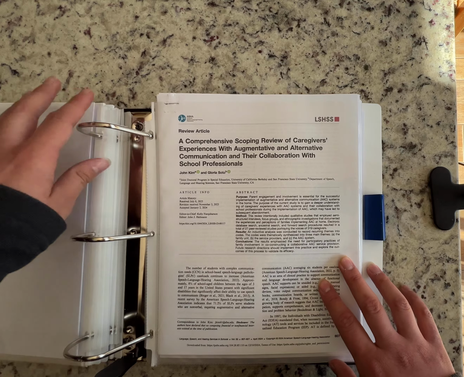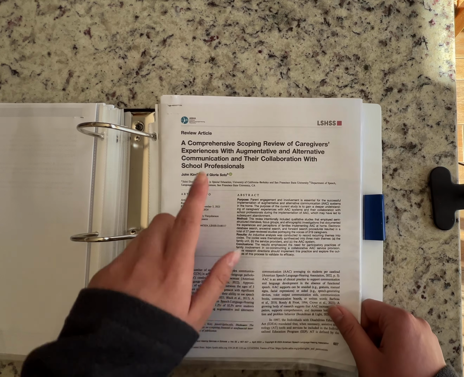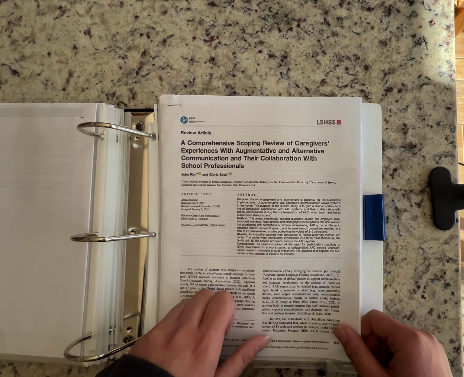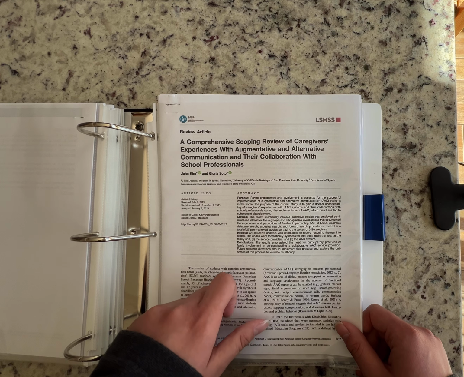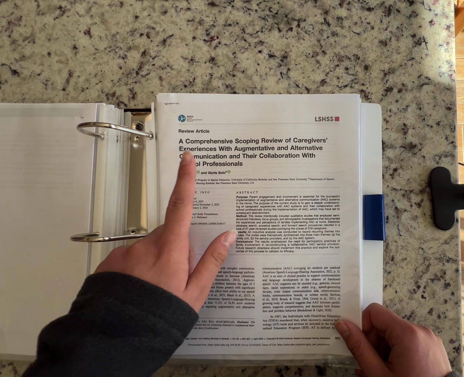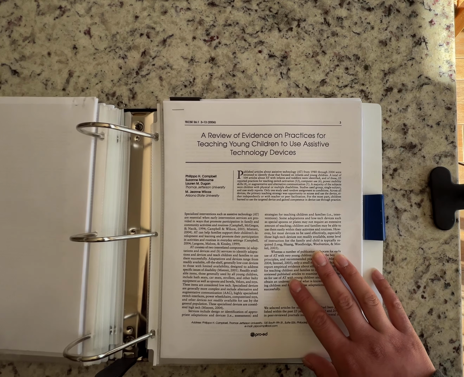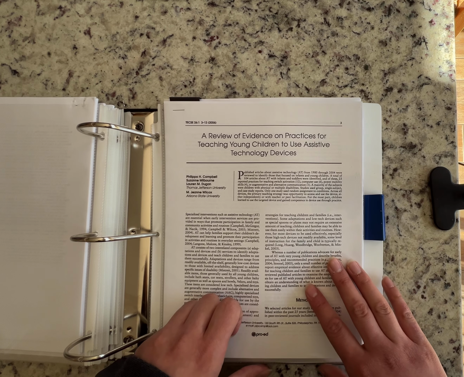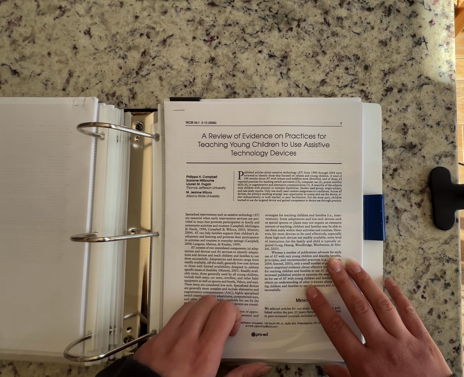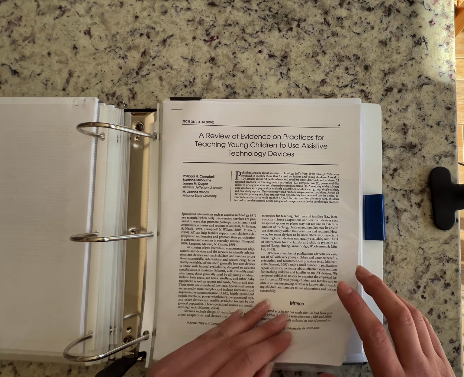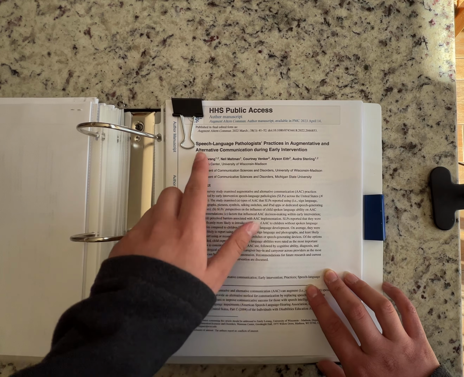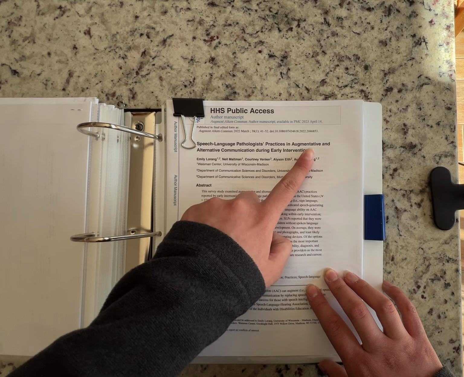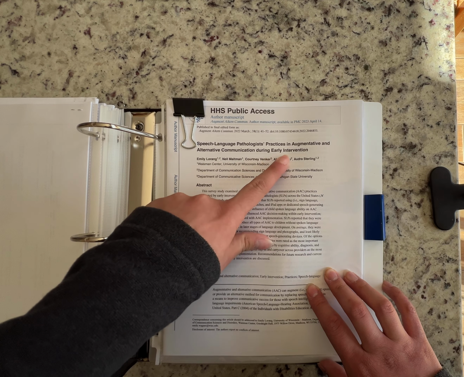And then I have more in-depth articles. So this one is a comprehensive scoping review of caregivers' experience of augmented and alternative communication and their collaboration with school professionals. Next one I have is a review of evidence on practices for teaching young children to use assistive technology devices. And lastly, I have speech-language pathologist practices in augmentative and alternative communication during early intervention.